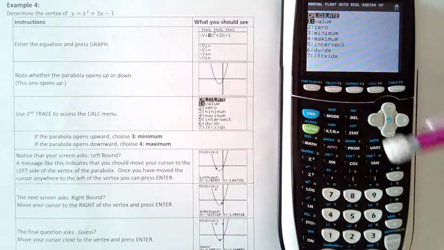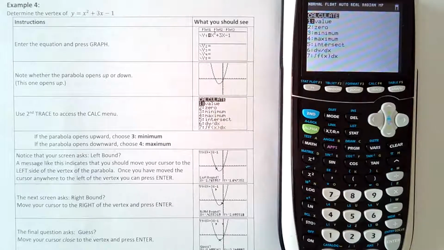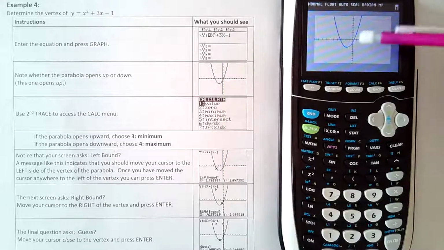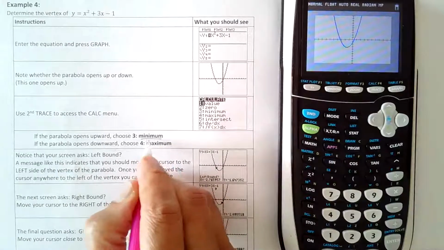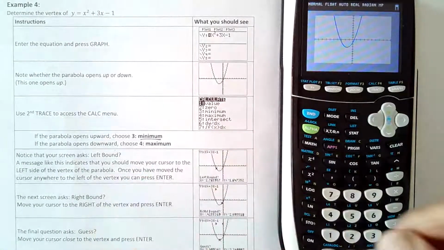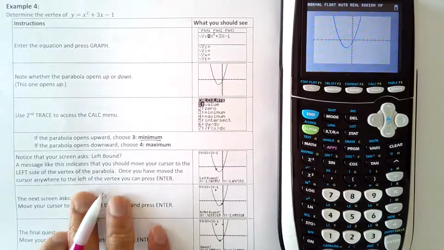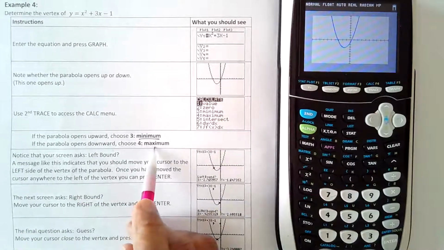So in this case, you'll find a minimum value. You don't want to go maximum, because back to your graph, this graph is going up. So if the graph is going up, you will find the minimum value. Now, if the graph is going down, as we'll see in another example, then you'll find the maximum value.